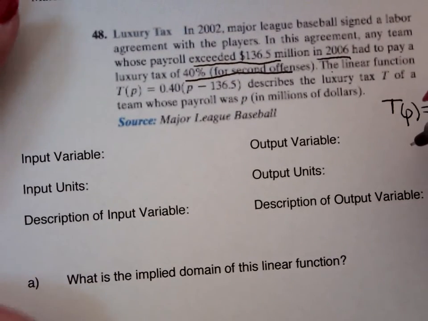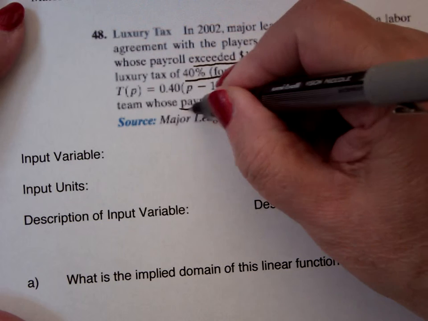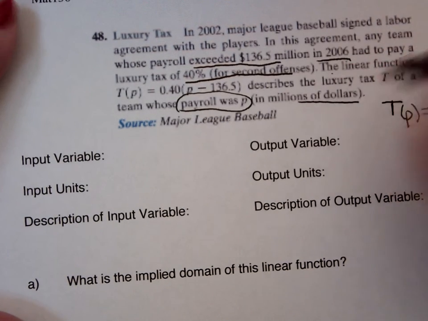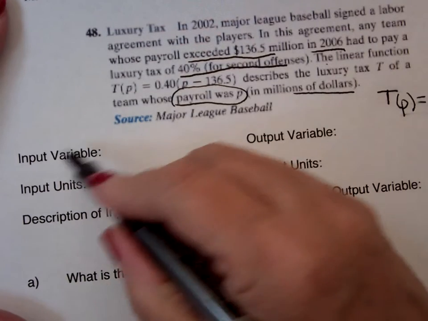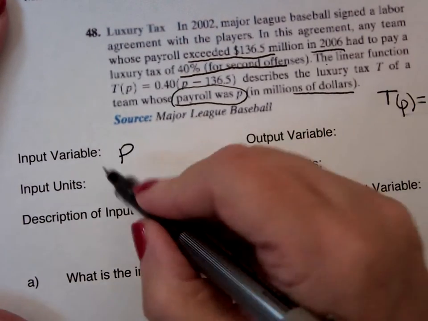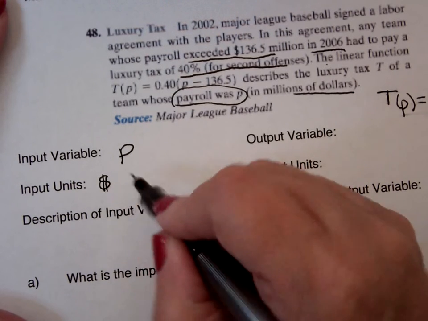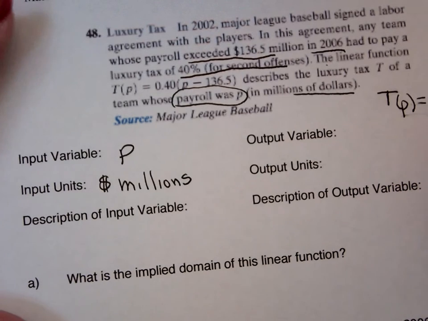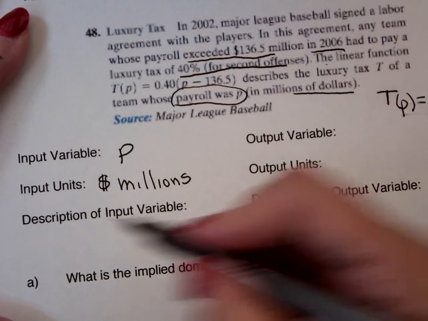Input variable is P, and P, they say, is payroll, and the units is in millions of dollars. So input variable is P, and the units are dollars in millions. And what is it?